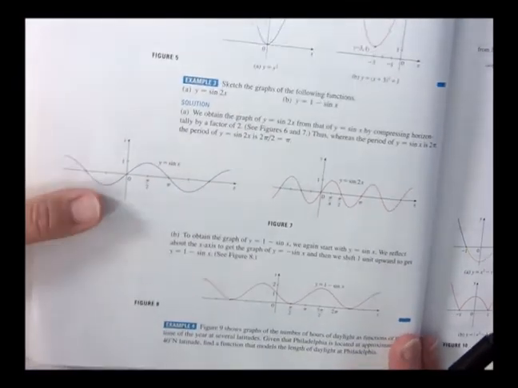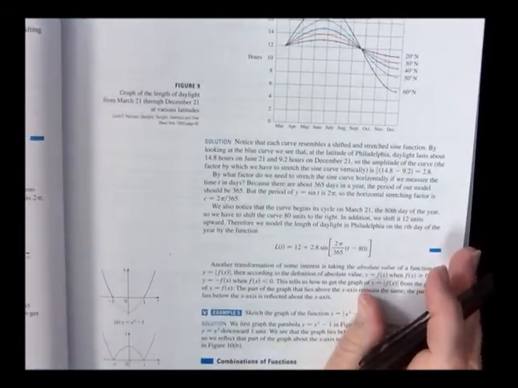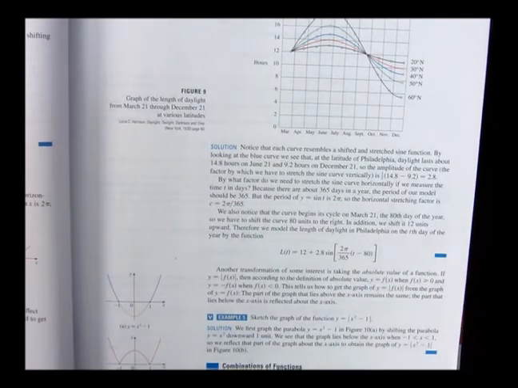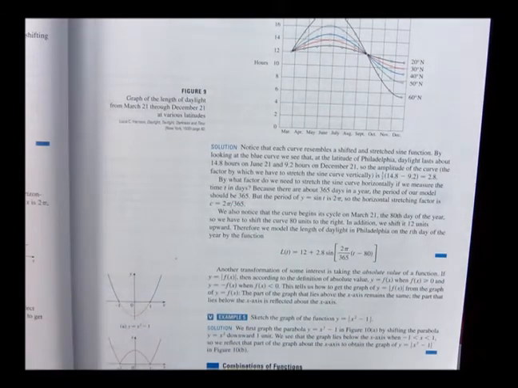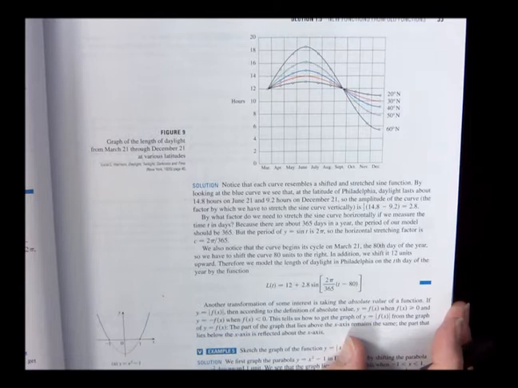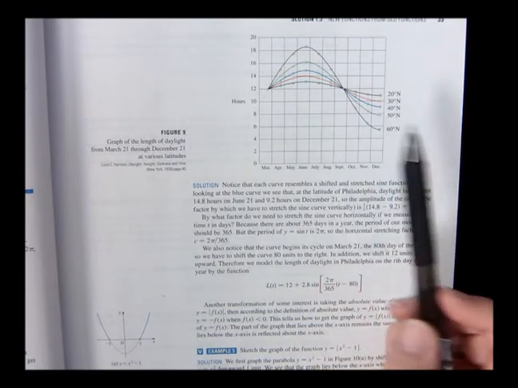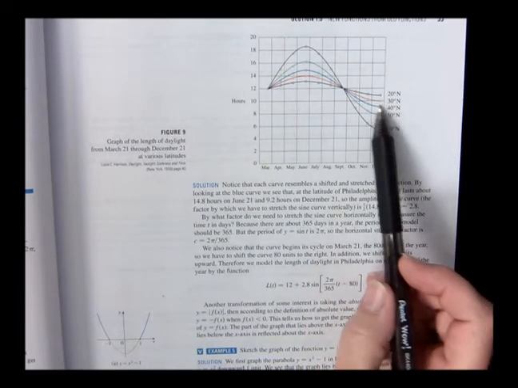Example 4. All right, 4 talks about numbers of hours of daylight as a function of time of year at several different latitudes. Philadelphia is located approximately at 40 degrees north in latitude. Find a function that models the length of daylight in Philadelphia. All right, so here we have Philadelphia at our 40 degrees north.